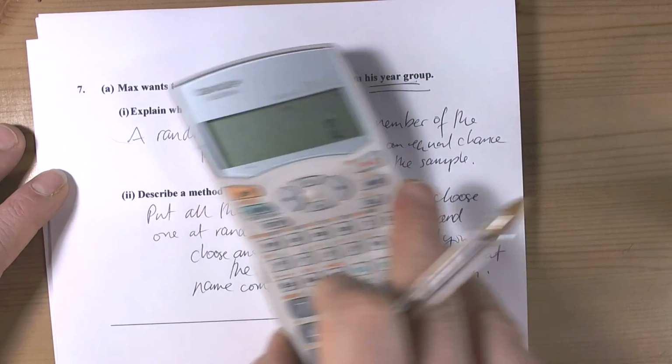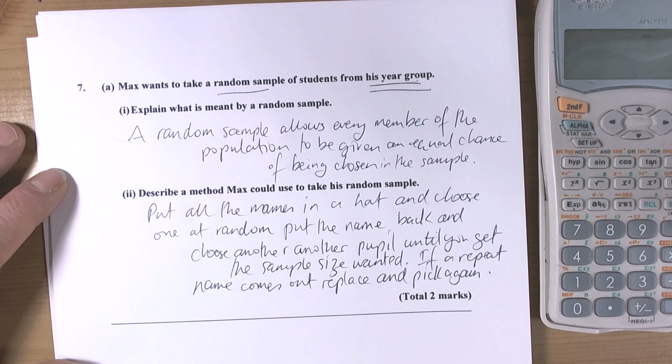So there are lots of ways to do random sampling, but the hat thing will work as long as you say you put the name back and then choose another one to make sure the chances stay equal.